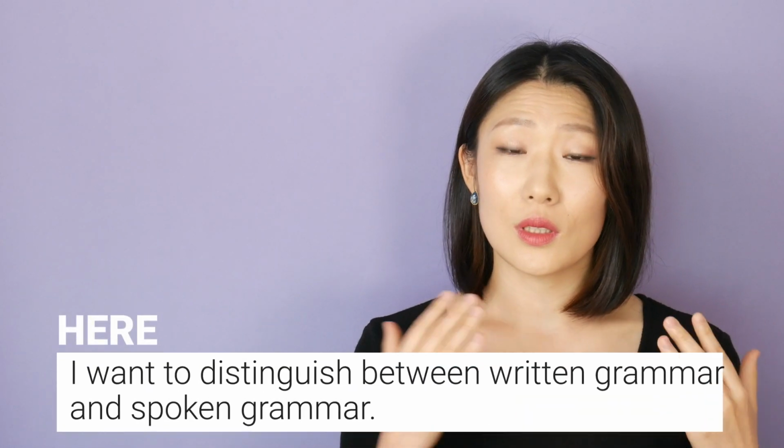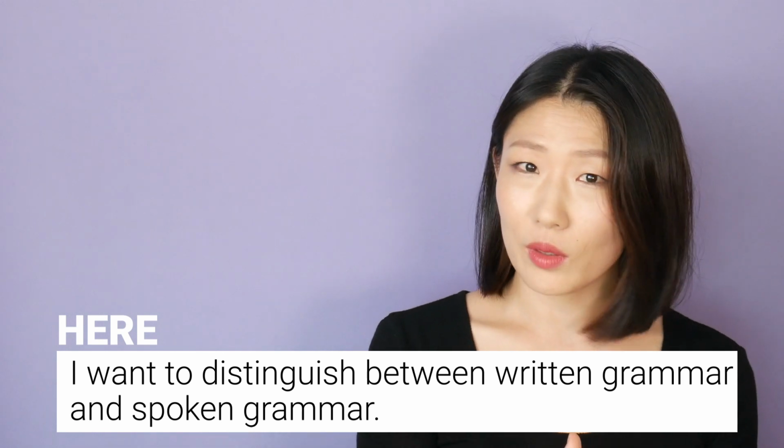Here, I want to distinguish between written grammar and spoken Korean grammar. In general, most of the Korean grammar you learn is written Korean grammar. Most of the textbooks, novels, articles, and speeches and broadcasts conducted with written scripts are based on this grammar. However, the grammar used in everyday Korean conversation is different from that.